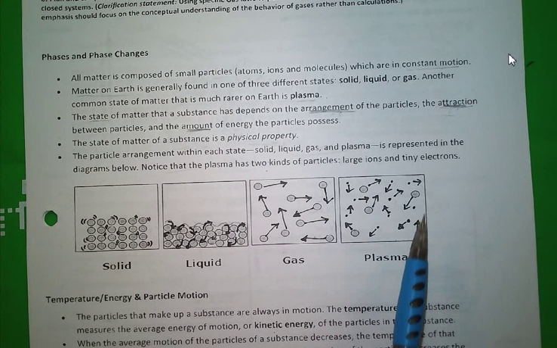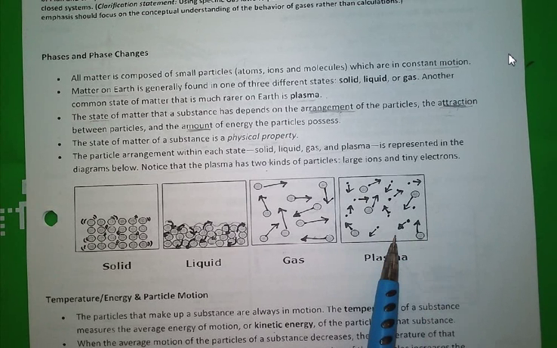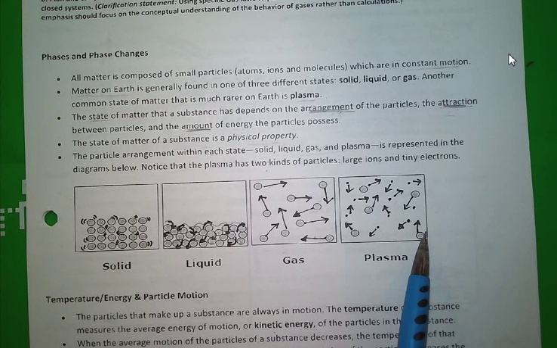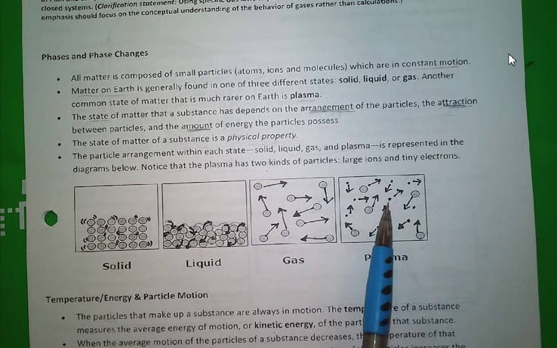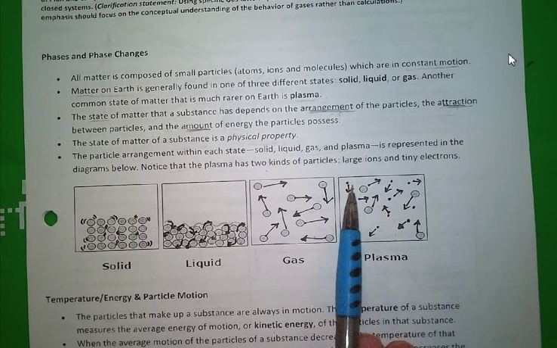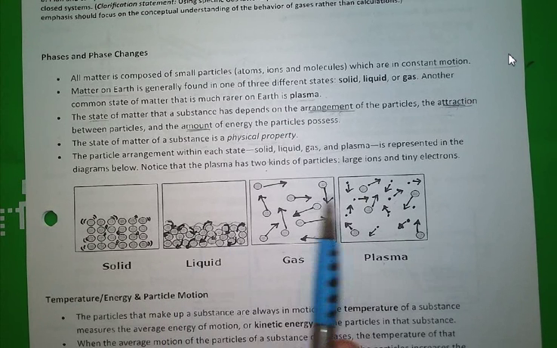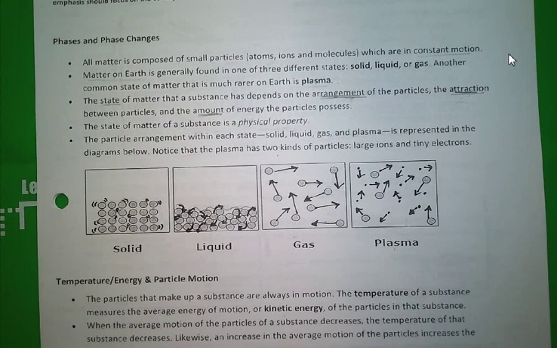But they have so much energy that these particles have lost those electrons. Those electrons have flown off, basically, off of those particles. They've been pulled away from those atoms. So you have free electrons in there. So this one has actually the most energy that there is. Gas has less energy than plasma, but obviously has more energy than a liquid, and so on and so forth. So least amount of energy all the way to the most amount of energy, and then those 2 fall in between.